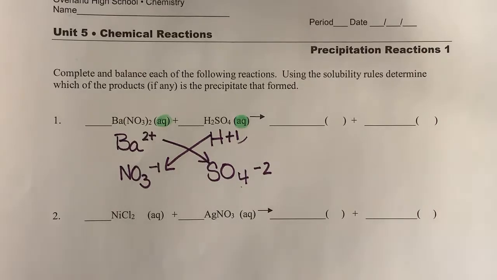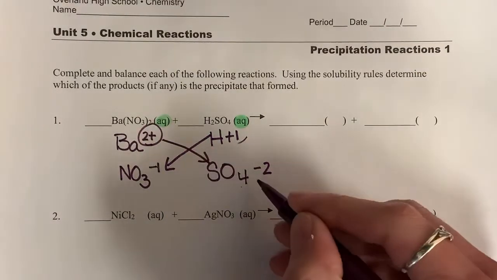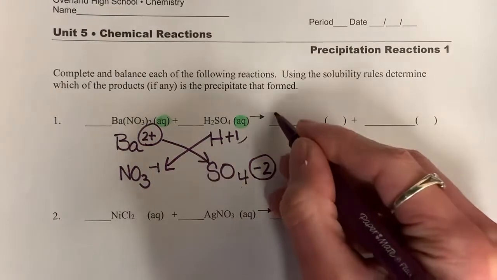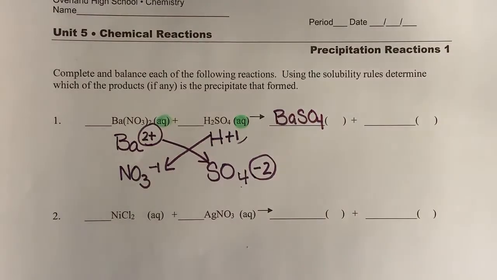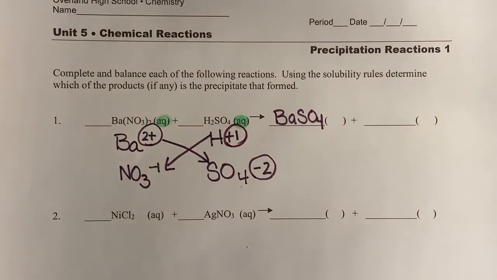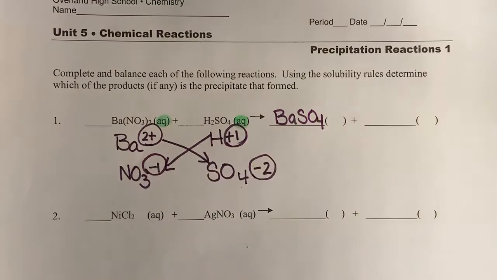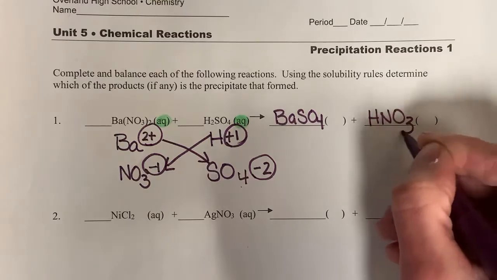Now, because these are forming ionic compounds, I need to check the charges. Ba is a +2, SO4 is a -2, 2 and 2, they squish together. They cancel out. H is a +1, NO3 is a -1, 1 and 1, they cancel out, they squish together.